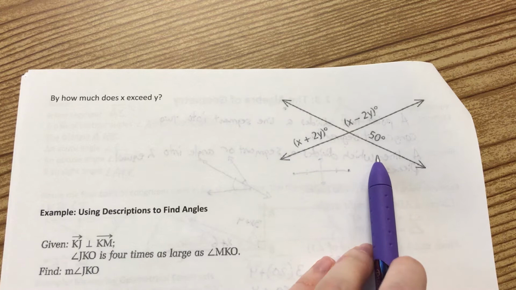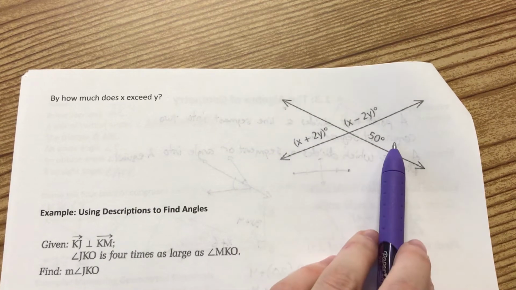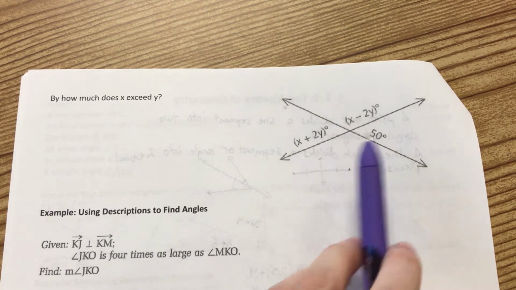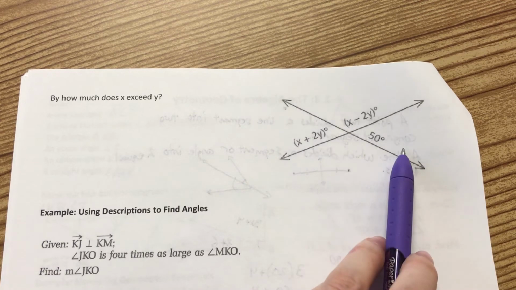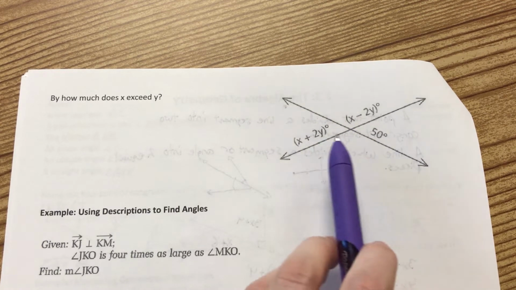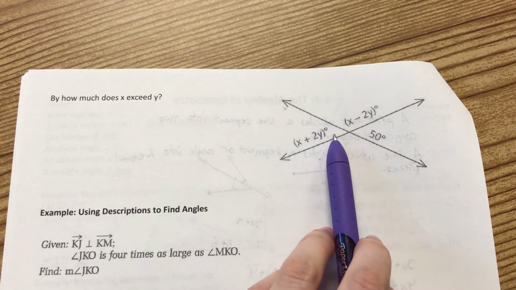The first thing I see is vertical angles, and I say, oh, maybe I can set them equal to each other and say x plus 2y equals 50. But if I do that, I can't solve for x or y because that equation has two unknowns in it. So I have to think of another way that I can work on this.